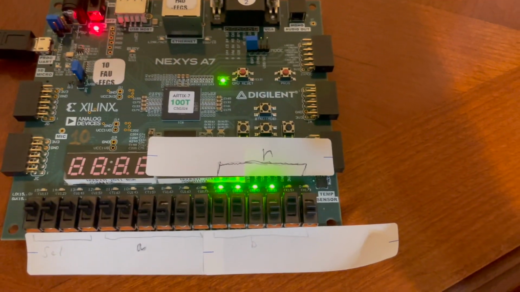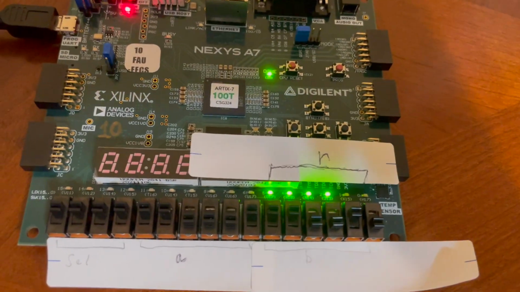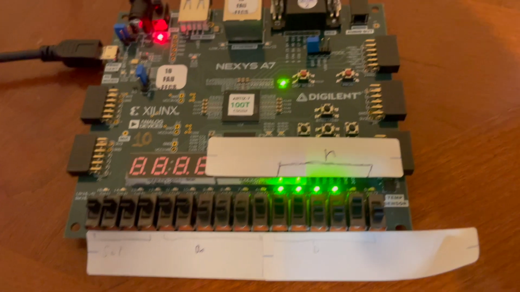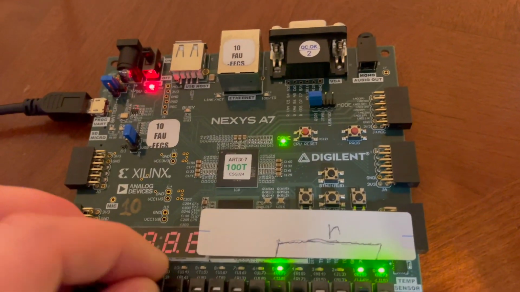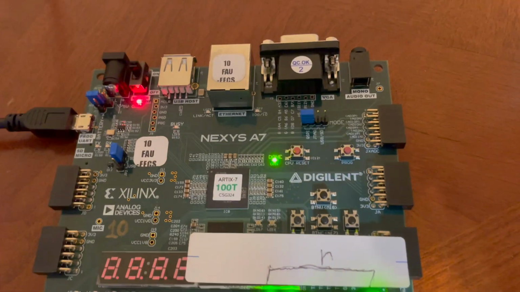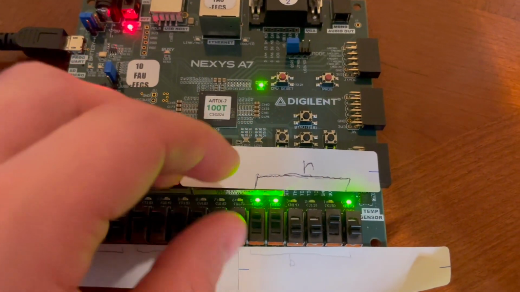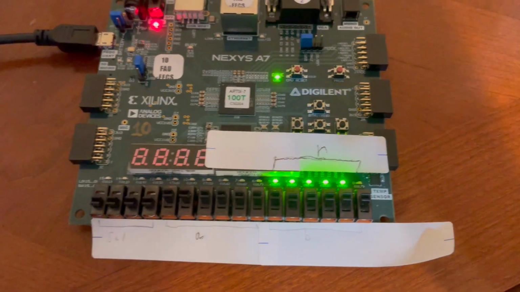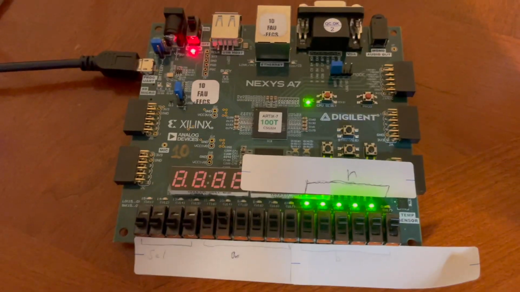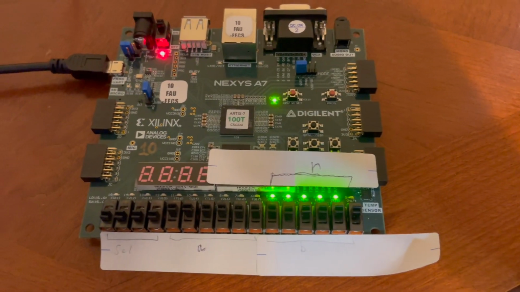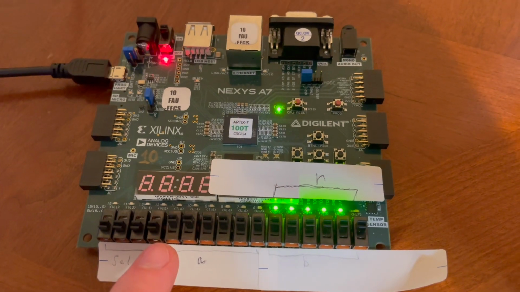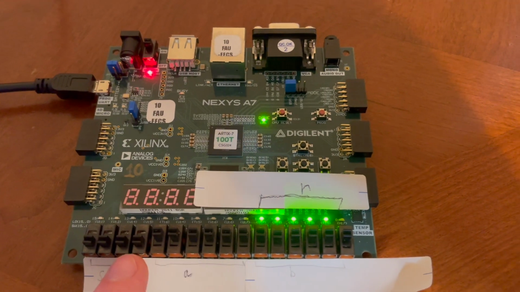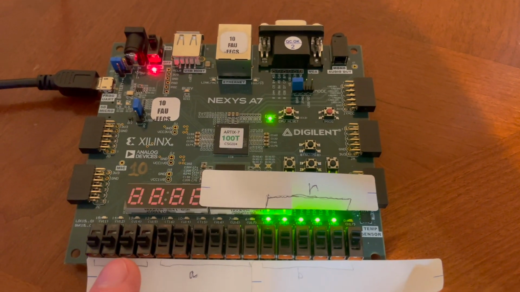Okay, so our last set of operands are going to be A equal to 111111, and B is also going to be 111111. And thus, for our first select combination of 0000, that's the sum of A plus B without carry, which is going to be 111110.